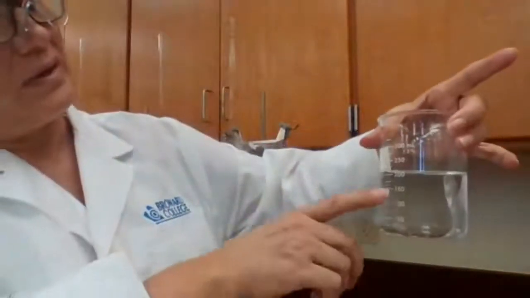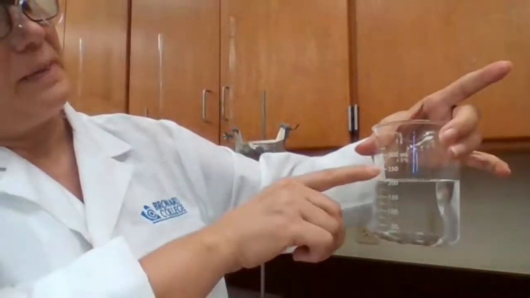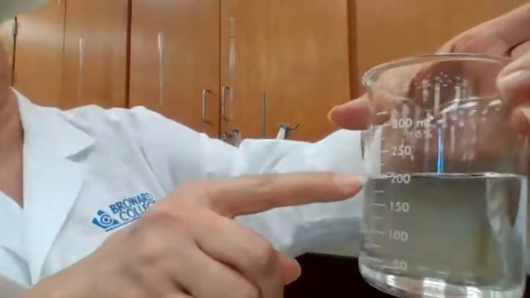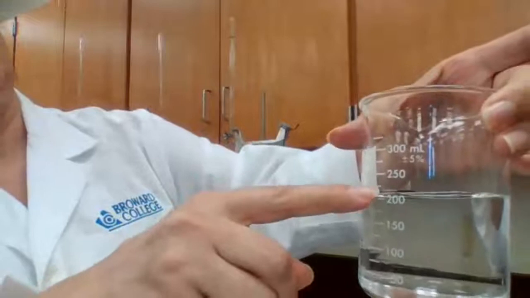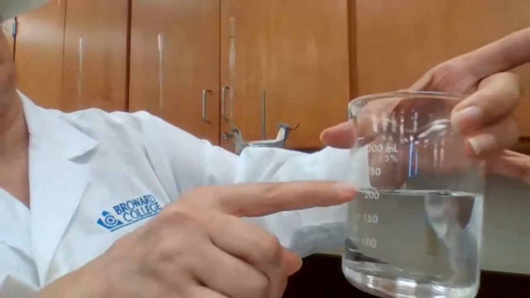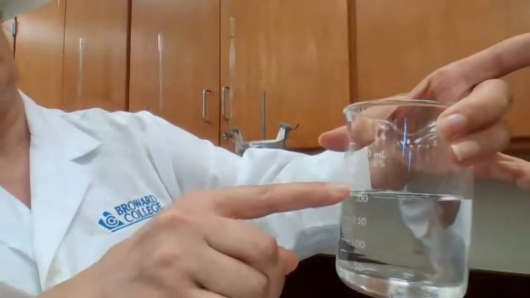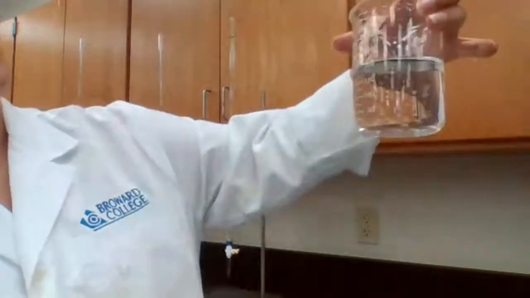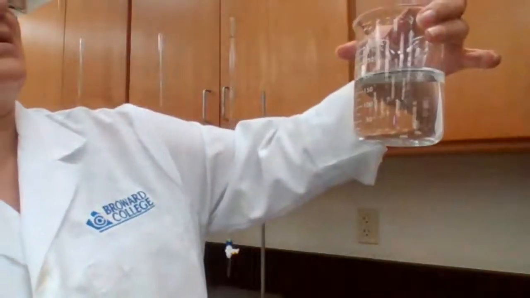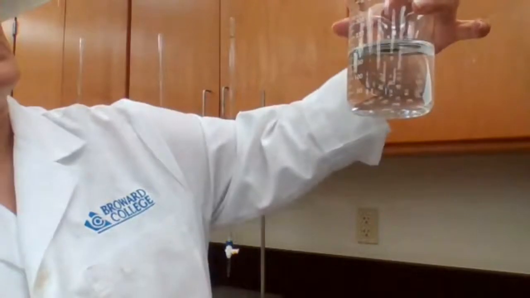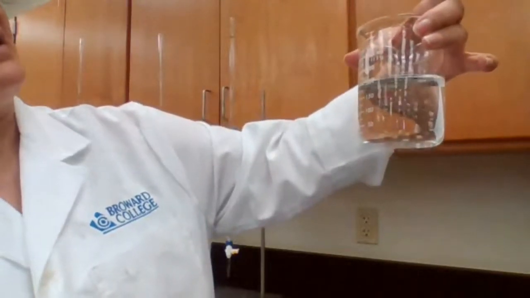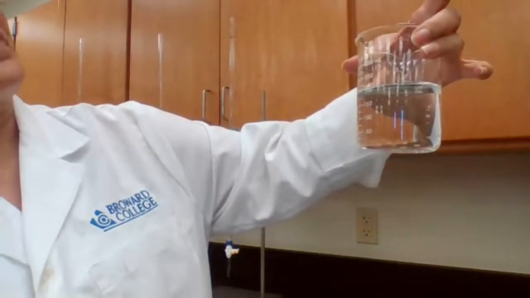For this one, we have between 200 and 250. There is another line between 200 and 250, so it's between 200 and 225. I have to estimate a number that is more than 200 and less than 225.